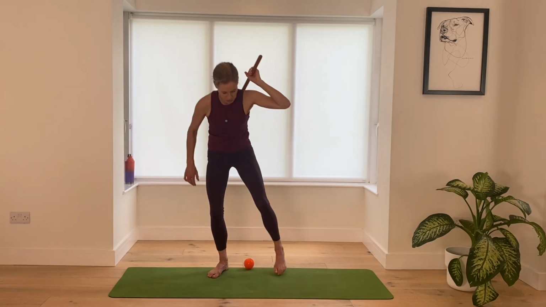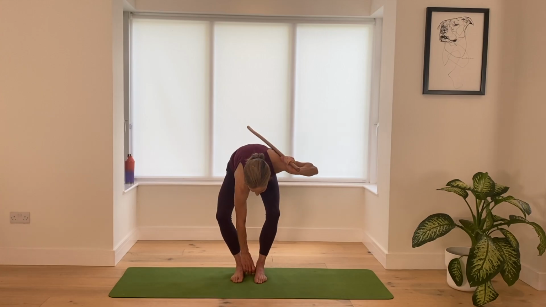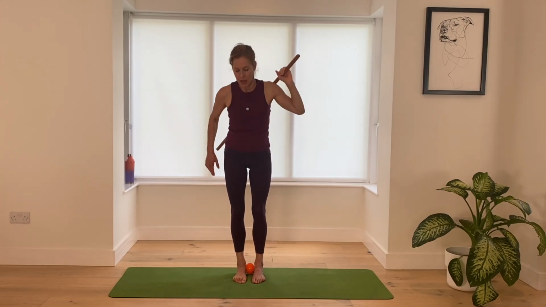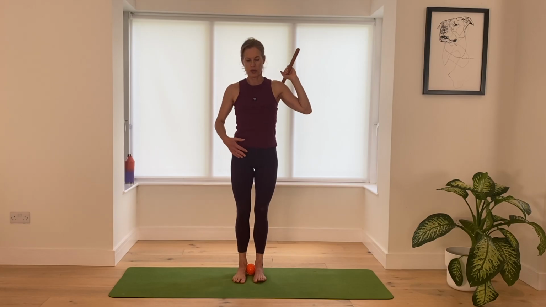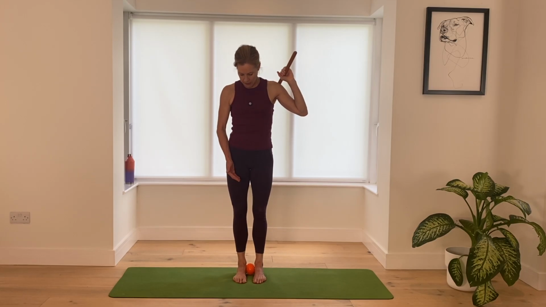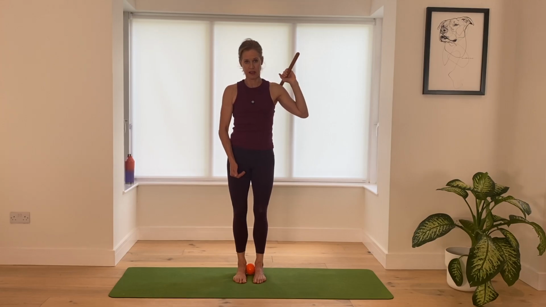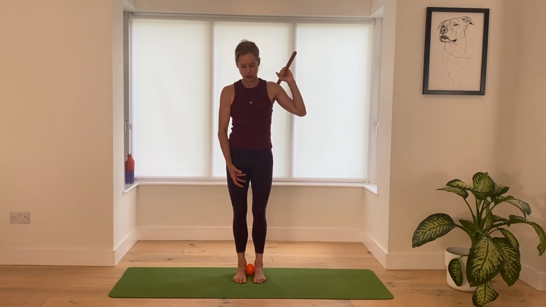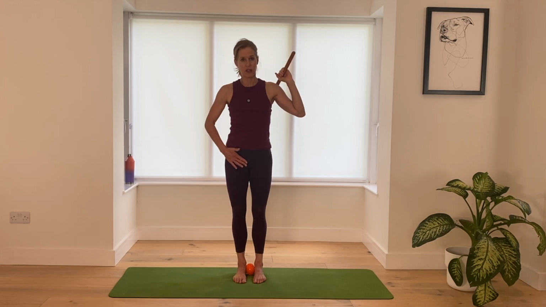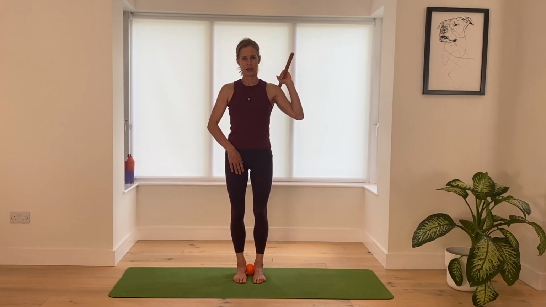So if your ball is not between your heels, bring it back between your heels. We're going to squeeze that ball. So lifting up in the arches of the feet, activating the deep core line. You're going to squeeze the ball. Feel the pelvis, this area opening up. You're tucking everything in behind and you're releasing.